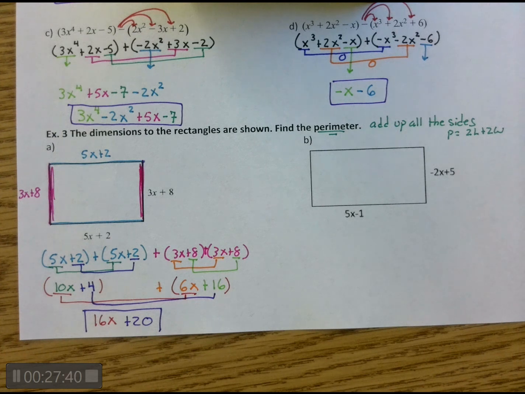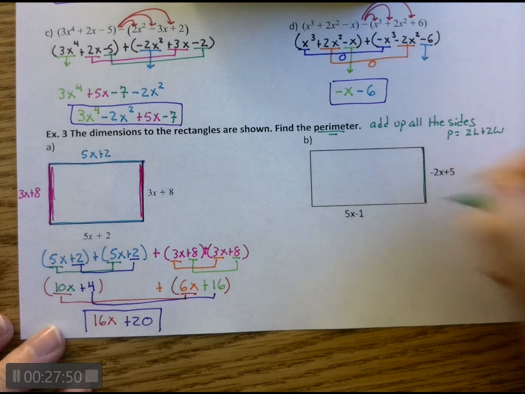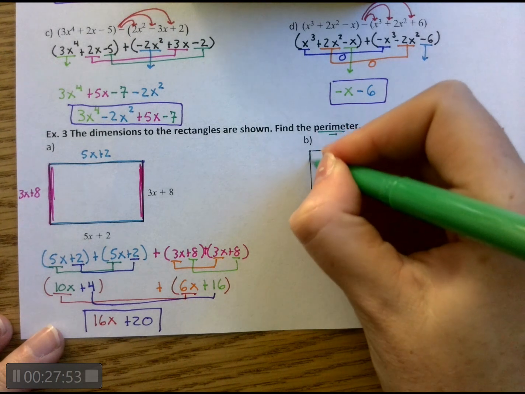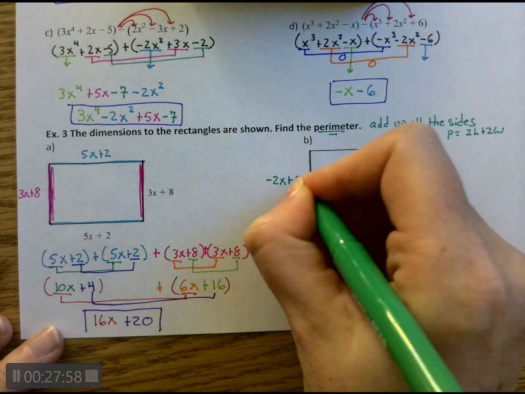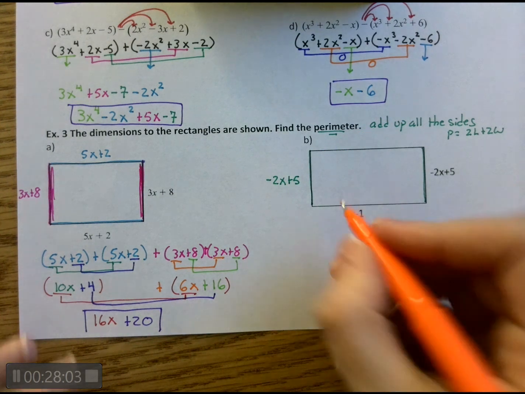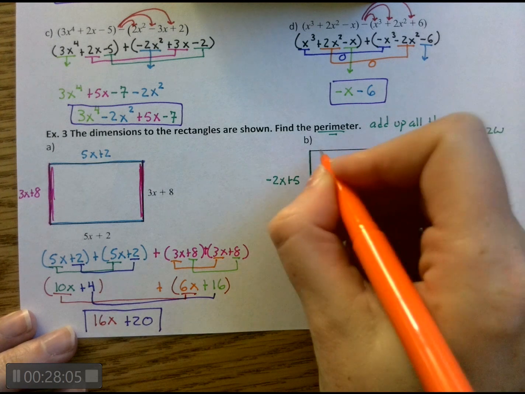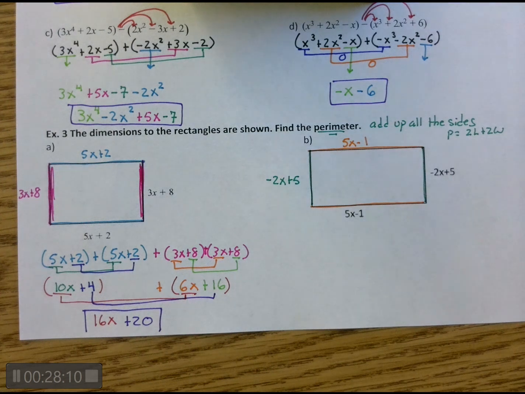Alrighty. So now let's take a look at B, and this is our last problem, so bear with me. So again, for rectangles, if this side is negative 2x plus 5, then this side must also be negative 2x plus 5. And if this side is 5x minus 1, then this side must be 5x minus 1. Okay? So then, let's get started.